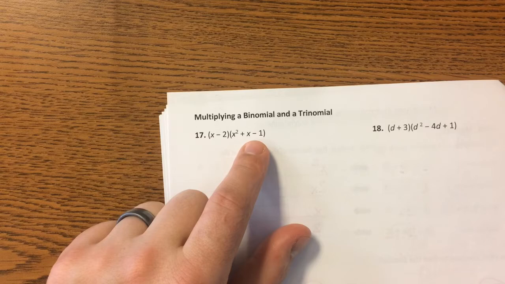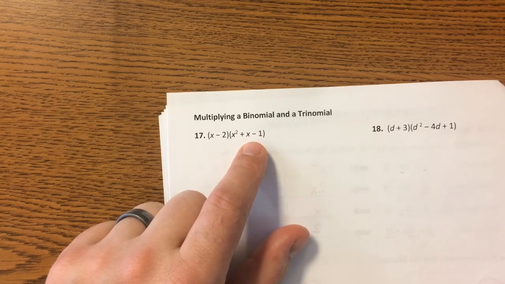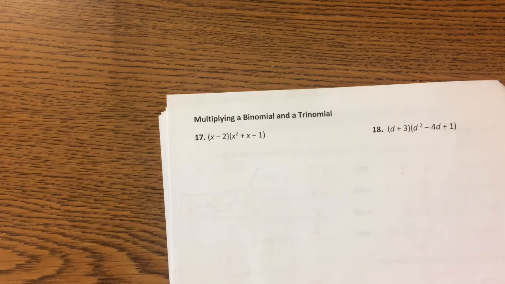Yeah, how do we do this? All right, so depending on which method you use, you can use any of the methods to do this.